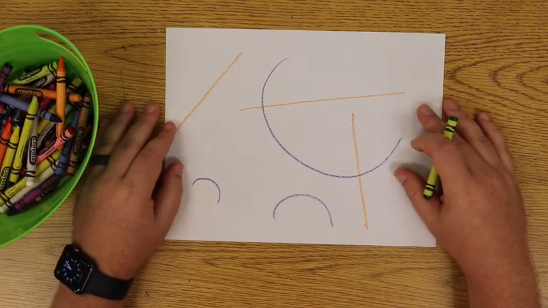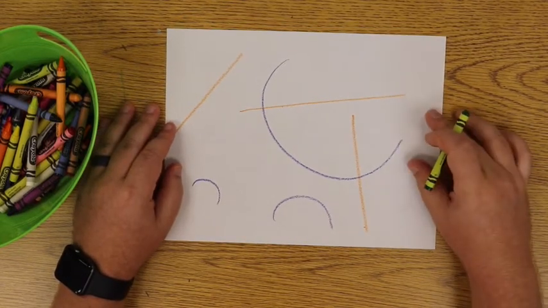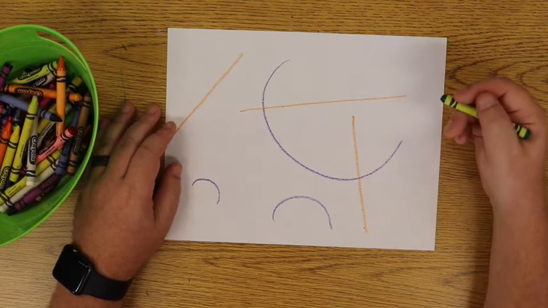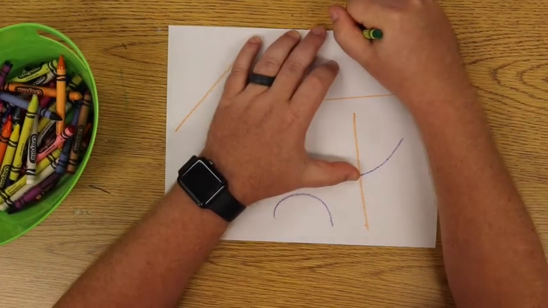The next line we learned about was our bumpy line. So now we need 3 bumpy lines.